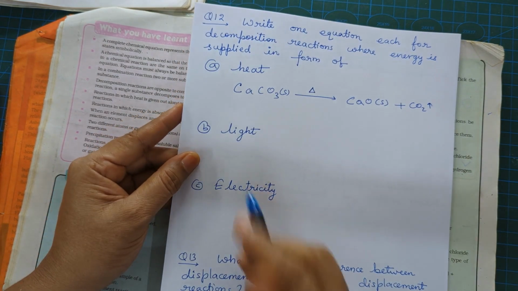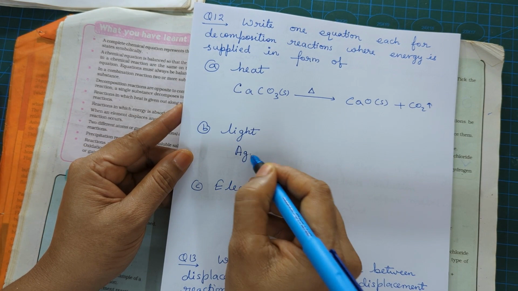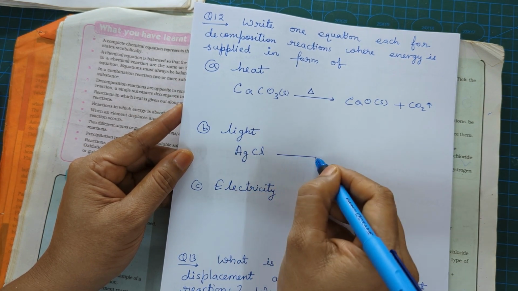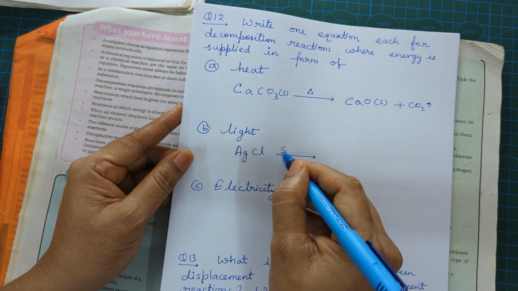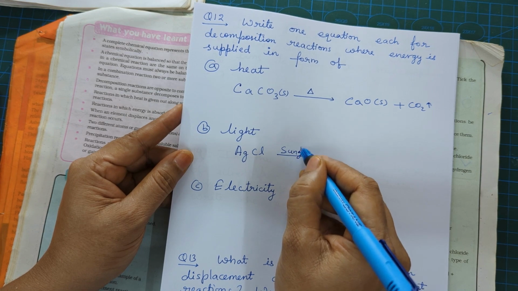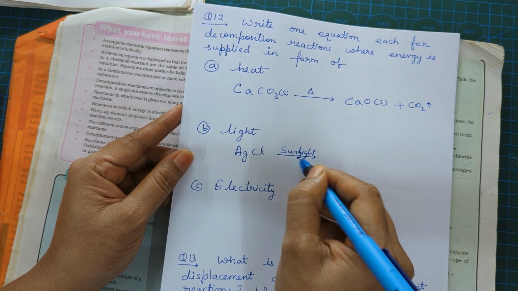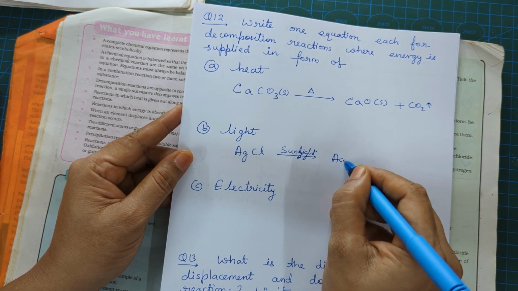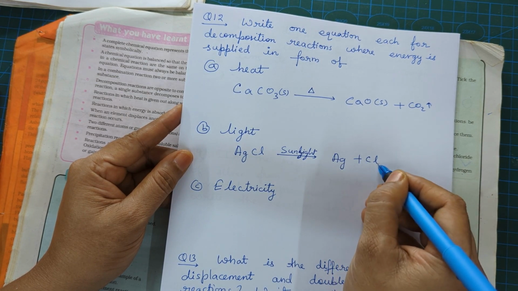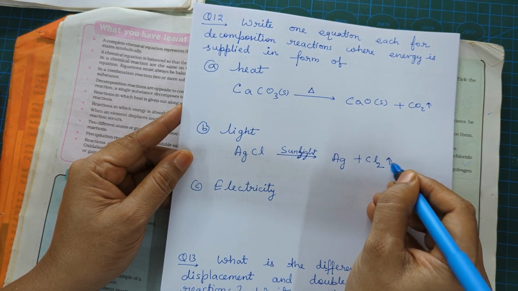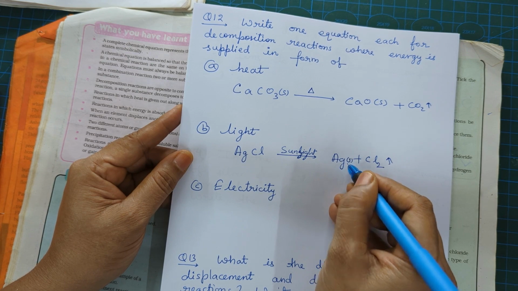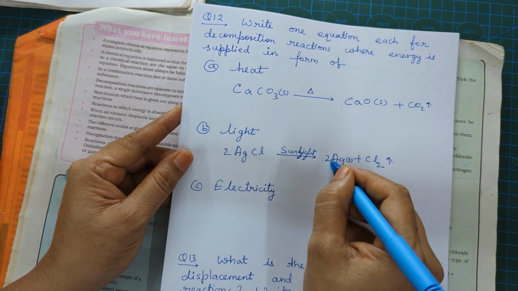In the presence of light, write the usual one, silver chloride or silver bromide decomposition in the presence of sunlight. Photochemical reaction. This gives Ag plus Cl2. So chlorine is a gas, silver is solid. So here 2, here 2.